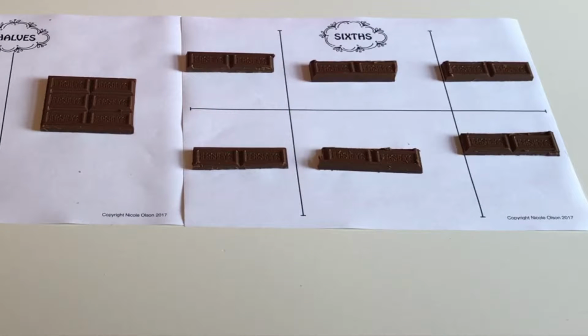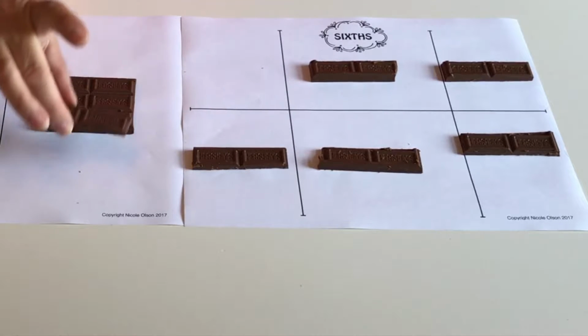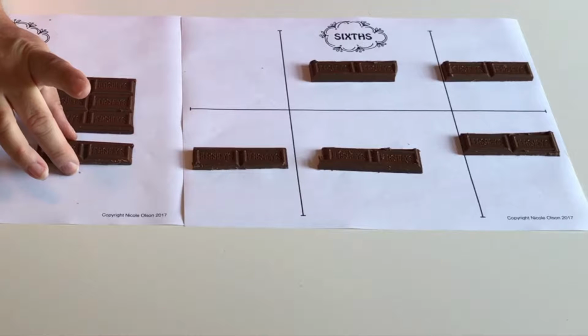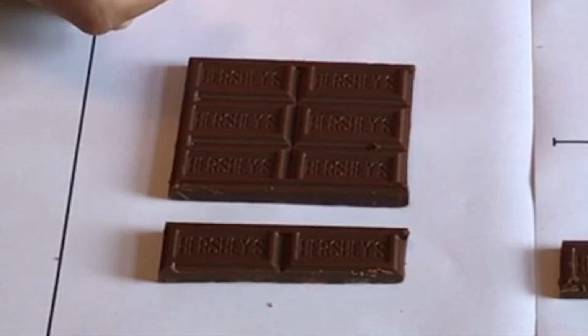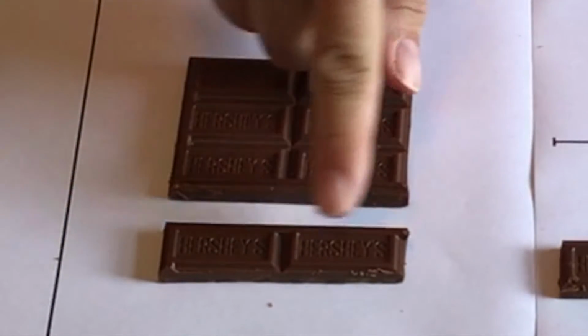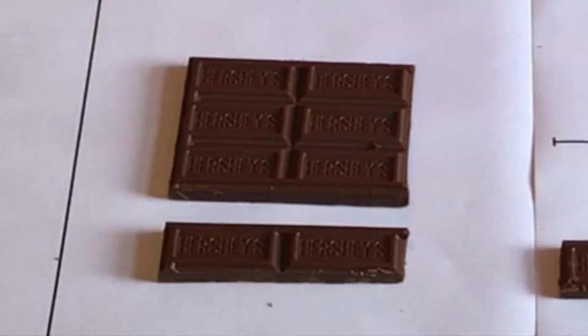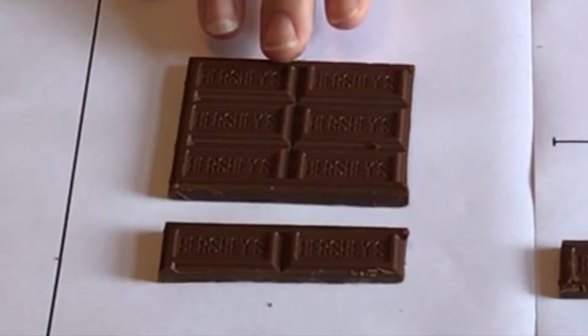All right, now let's try to find an equivalent fraction using sixths. So take your sixth bars. Start by placing 1 under your 1/2. We can see very clearly that these are not equivalent. We have 6 here, we only have 2 here. So think about it for a minute and see if you can figure out how many sixths you need to move over to get an equivalent fraction.